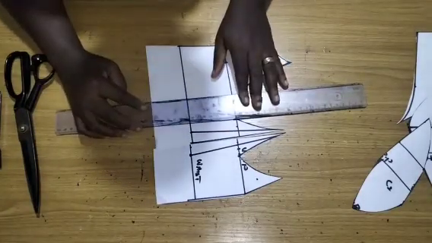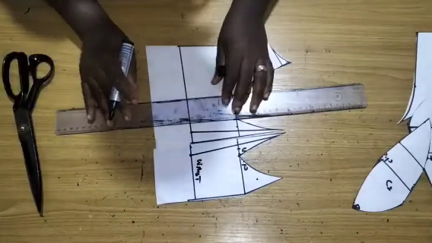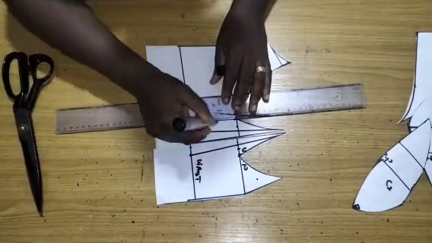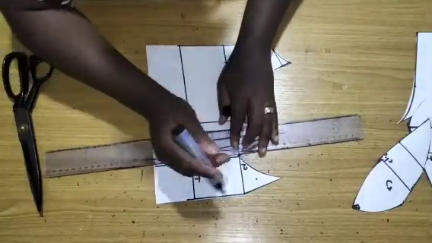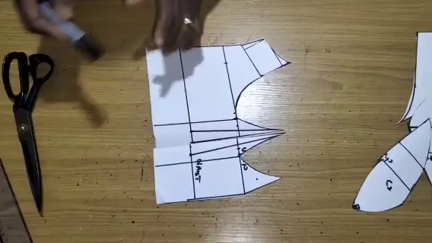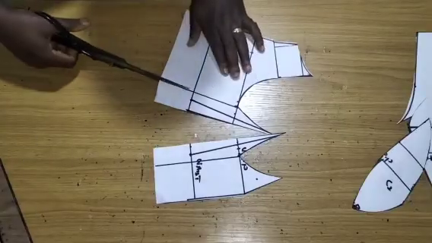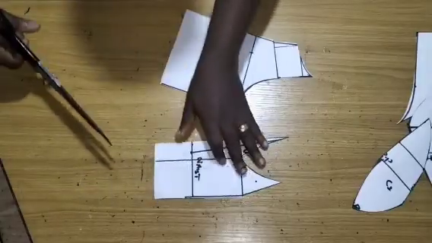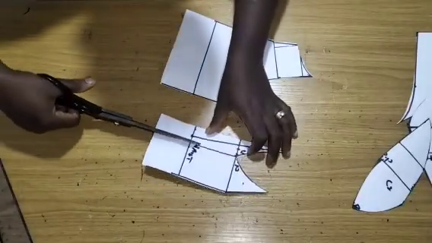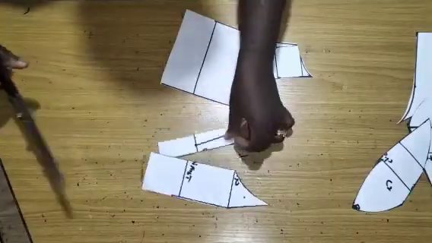I'll just draw my line from that point. I'll have a straight line there, and a straight line here. That straight line is a continuation of the darts for the corset. So I'll simply throw them away.